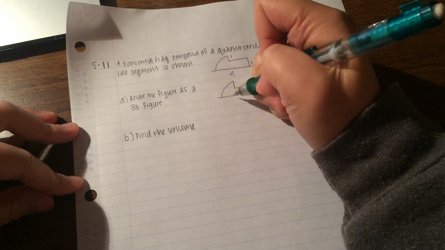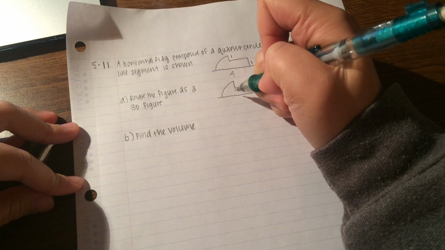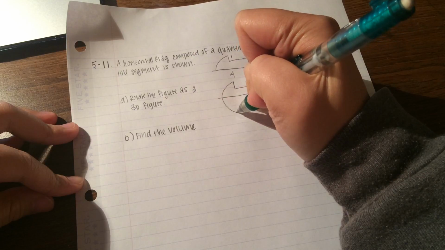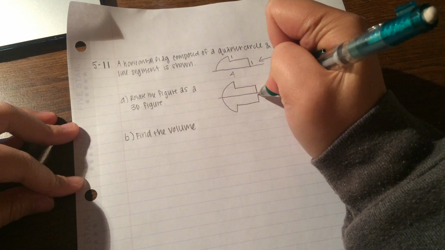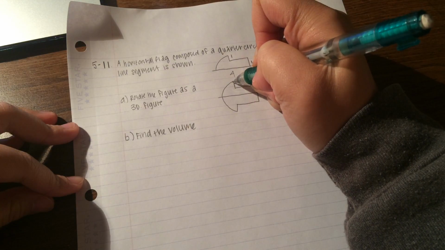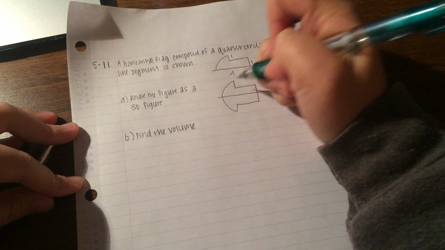So since this part is the quarter circle, if you reflect it across the horizontal line, this is what it'll look like. In order for it to look more like a three-dimensional figure, it'll look something like this.